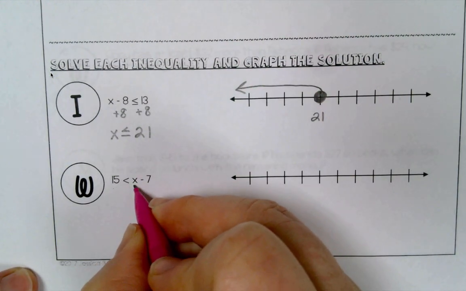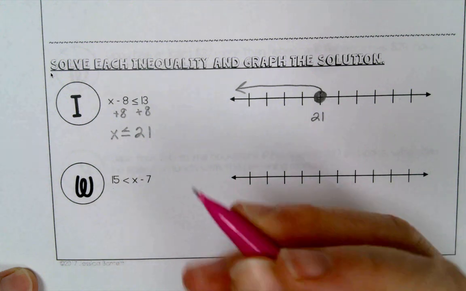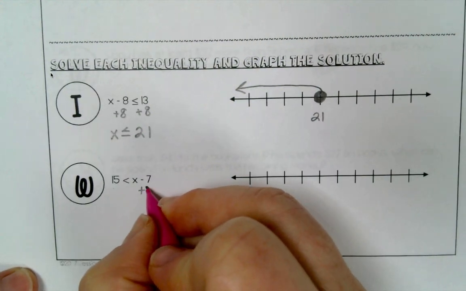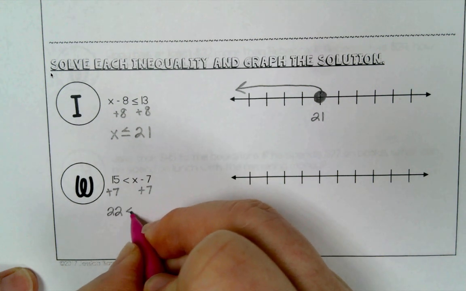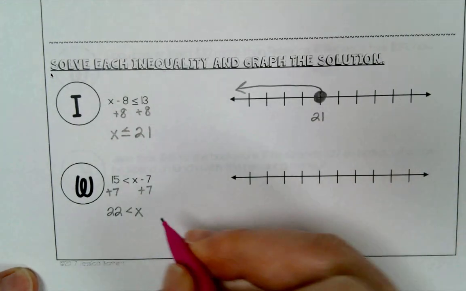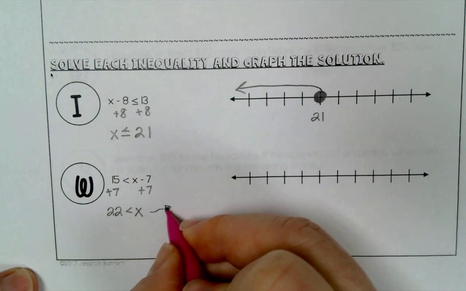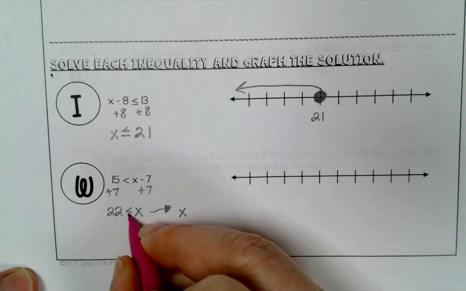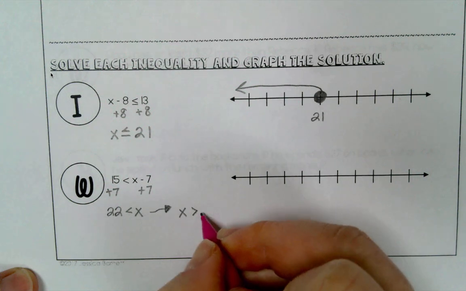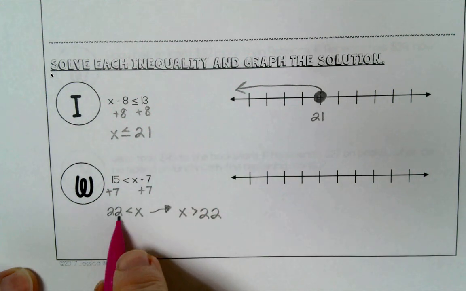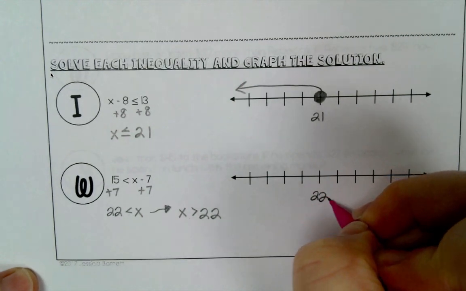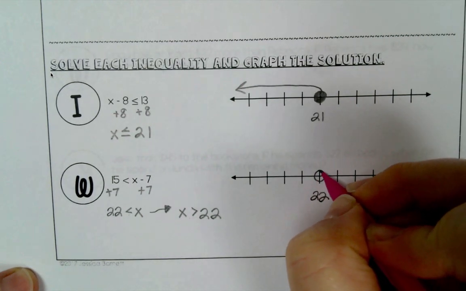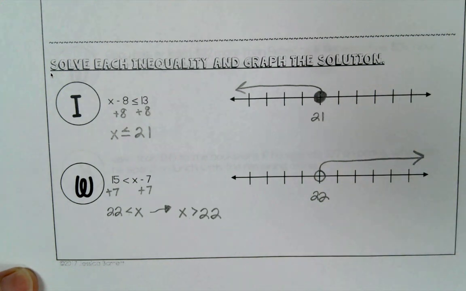15 is less than x minus 7. Apply the addition property of equality. And I now have 22 is less than x. Now, if you don't like the way it's going, you switch it. X. My arrow is pointing at the 22. So 22 is still less than x. X is greater than 22. So 22, open circle. Okay, one more page. Let's do this.